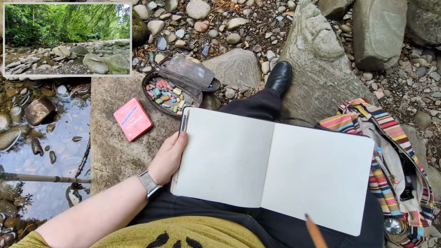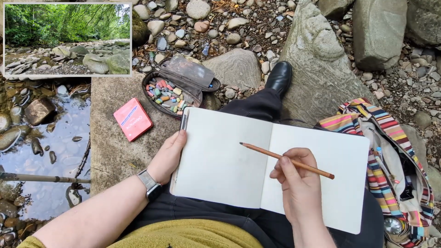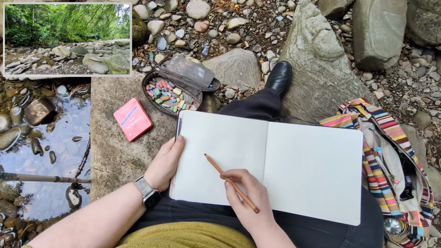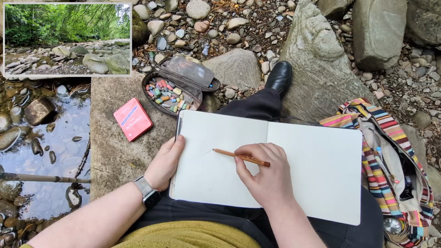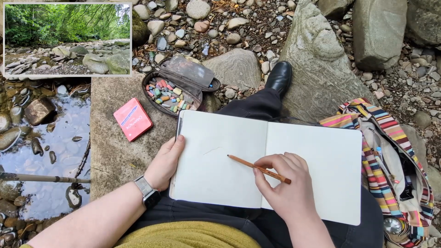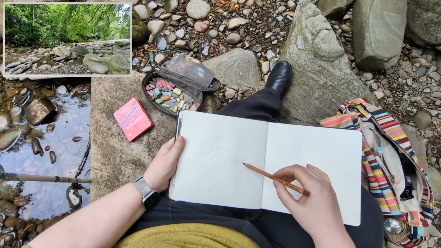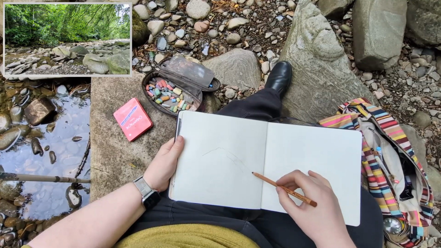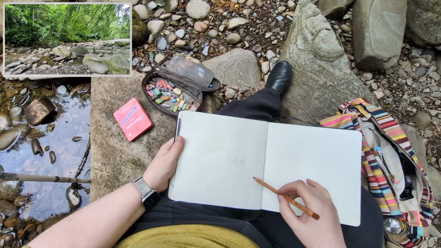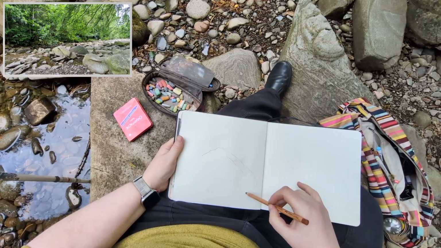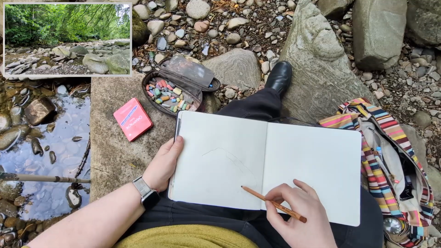I just wanted to keep it fairly simple, and we're just going to be working on this page and just have some fun with rock formation. So I'm just going to very lightly let the pencil kind of go along. It's such a funky kind of shaped stone that's here. Kind of goes like that. I'm just getting the outline.